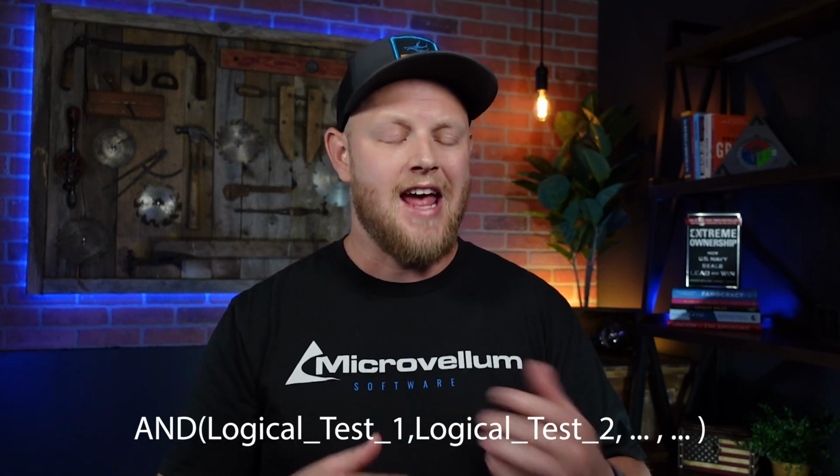All right, let's check out the and or functions. And or functions contain groups of logical tests. In an and statement, the logical tests are being checked to see if they are all true or not. An and statement will return a false value if any of the logical tests are false. So, in order for an and statement to return a true value, all of the logical tests must be true. The or function works similarly to the and function, with the exception that only one logical test has to be true in order to return a true value.